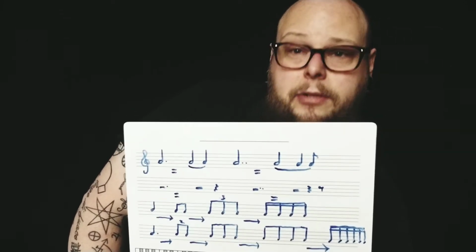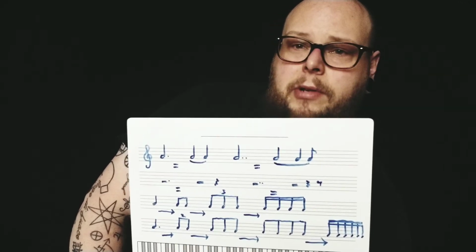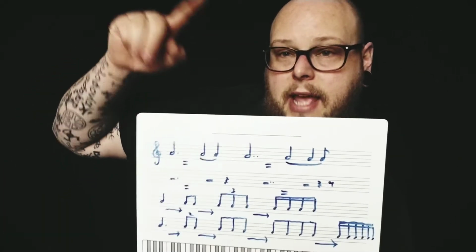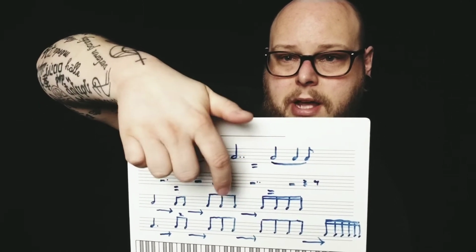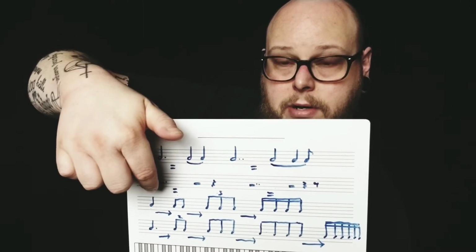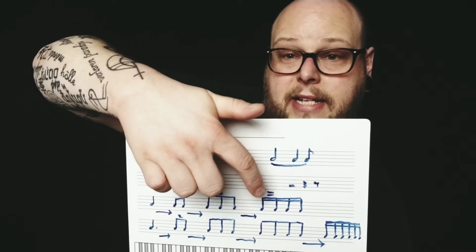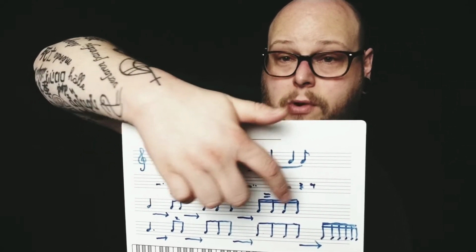Or just 1, 2, 3, 1, 2, 3, 1, 2, 3, whatever's going to help you get that feeling. But just understand that those 3 notes cover one of those. And then over here you've got 16th notes, which means 4 notes are covering the equivalent of a quarter. We've discussed it a little.